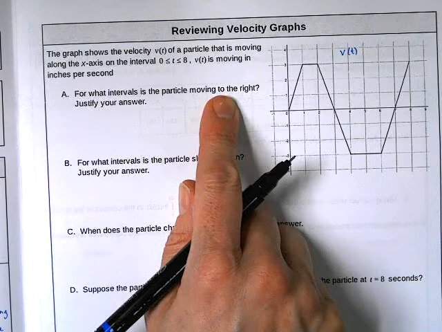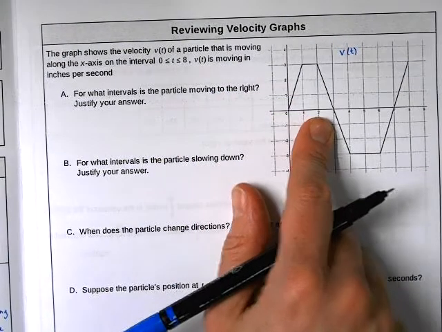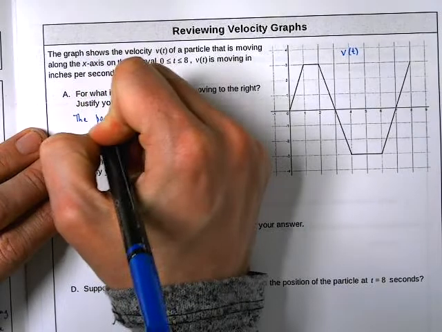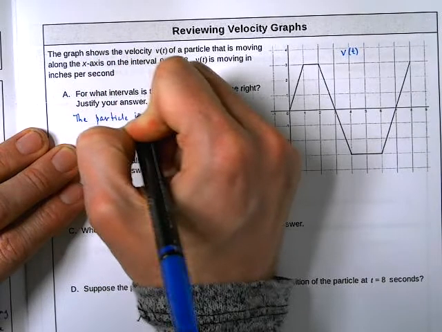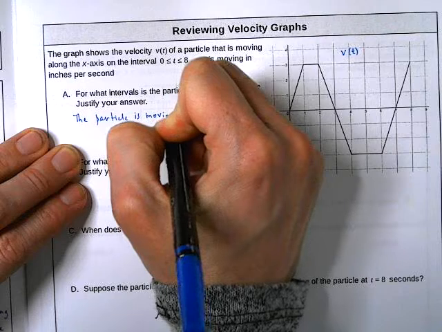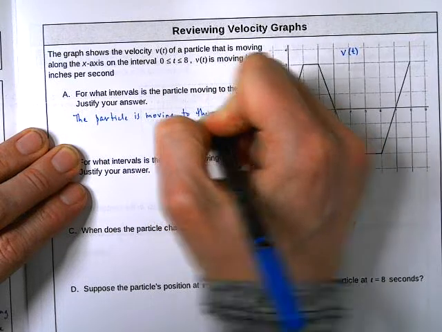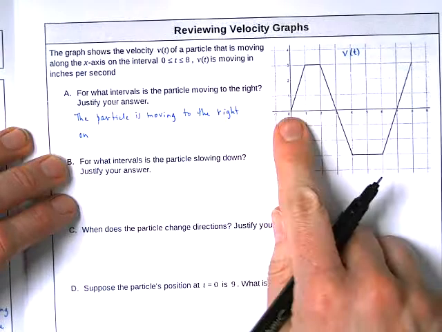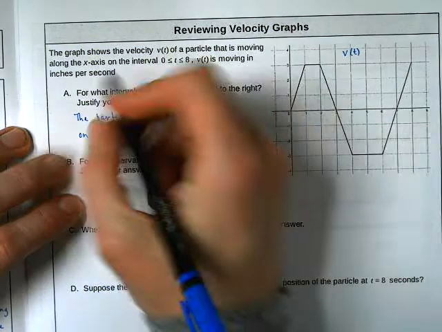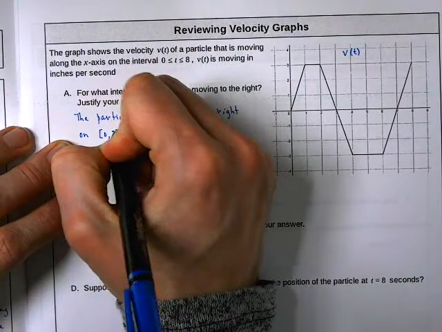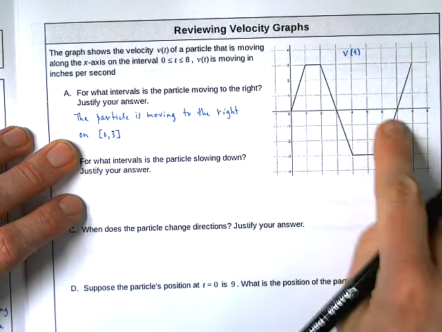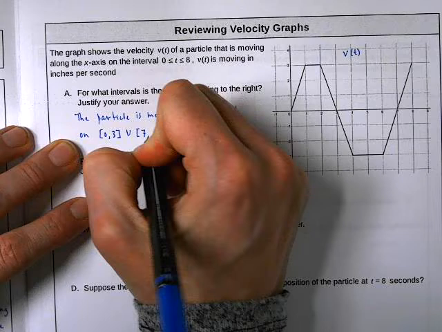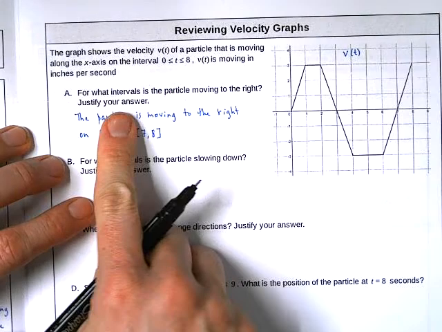Well, we said right is where our graph of velocity is above the x-axis. So I would say the particle is moving to the right, and I'm going to say it's on the interval. I'm above the x-axis from 0 to 3, and by convention we make that a closed interval. And then I'm also above here from 7 to 8. So those are my intervals, and now I'm asked to justify.